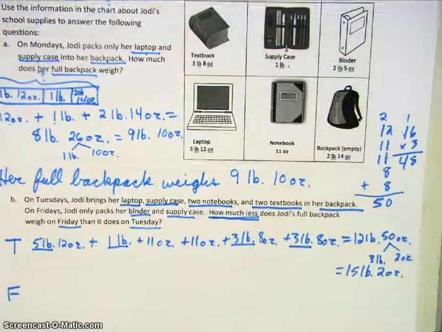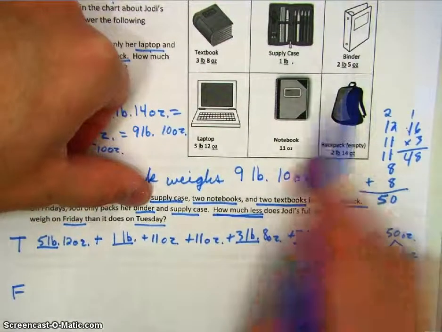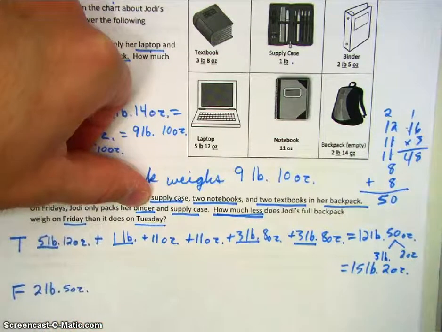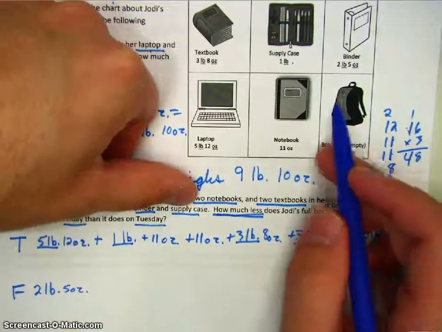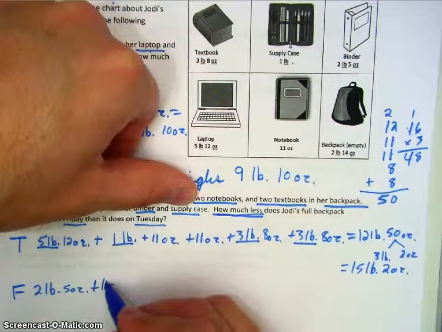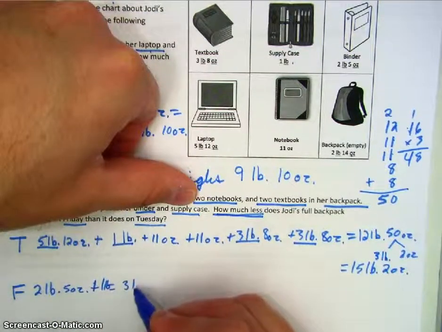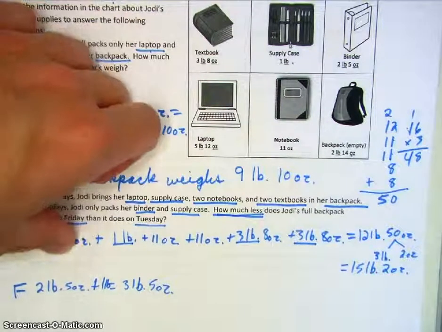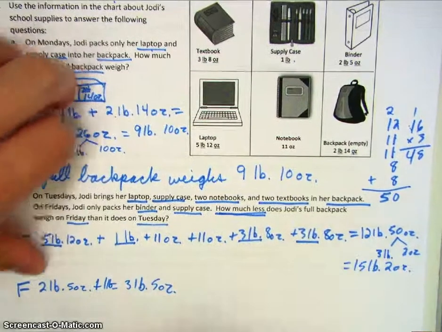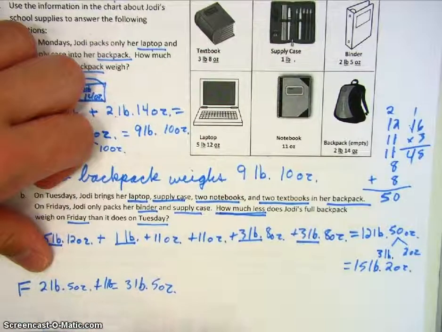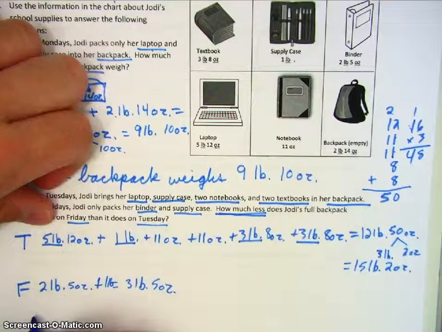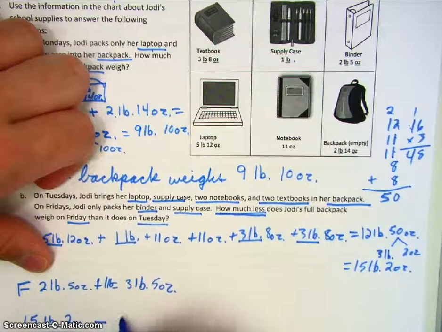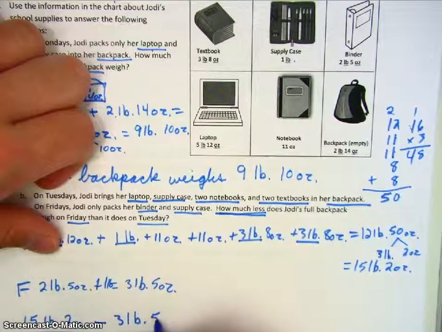Okay. Now moving on to Friday. We have a binder, which is 2 pounds, 5 ounces. We have our supply case, which is just 1 pound. So that's 3 pounds, 5 ounces. Okay. Well, now we need to subtract. So we have 15 pounds, 2 ounces, minus 3 pounds, 5 ounces.